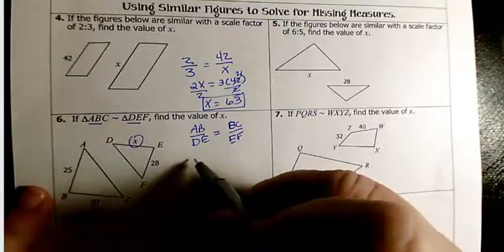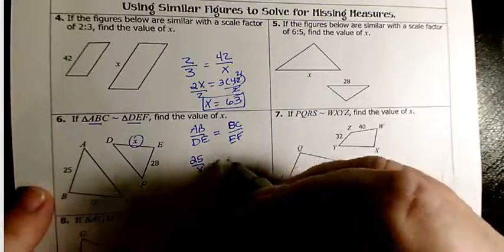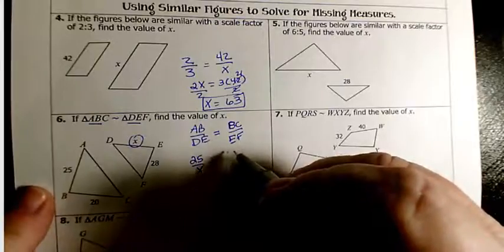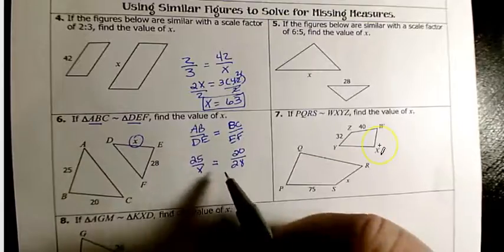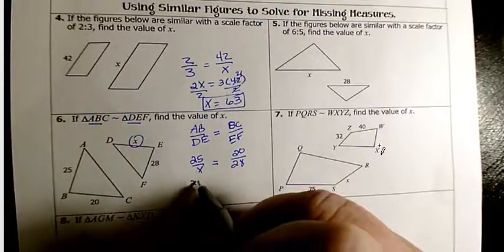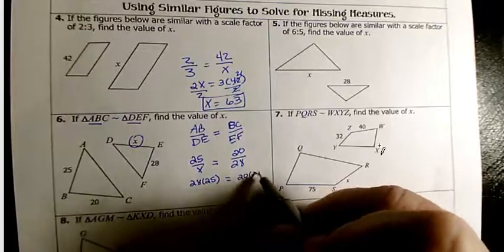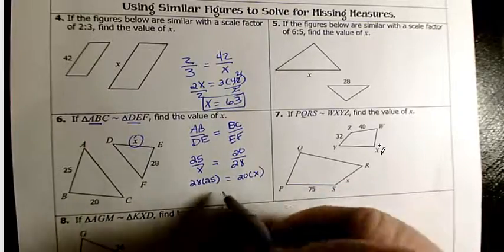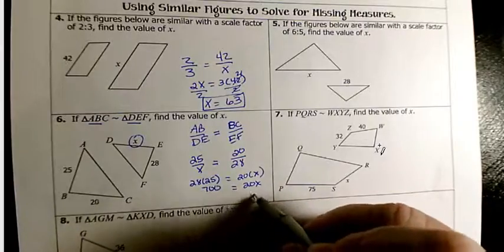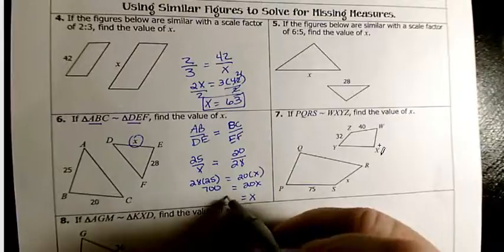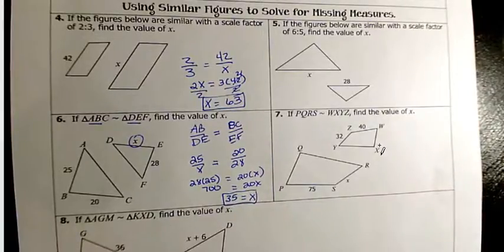So if we do that, we're going to have 25 over x equals 20. We would just cross multiply again. 28 times 25 equals 20 times x. So 20, this is 700. And so x equals 35. All right. So that's how you would do that.